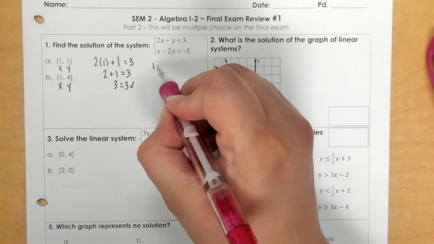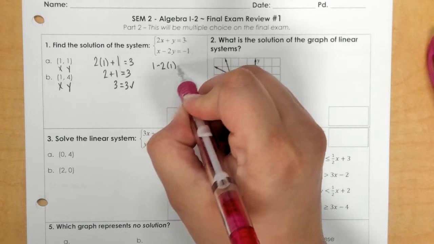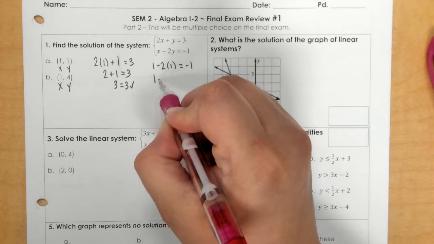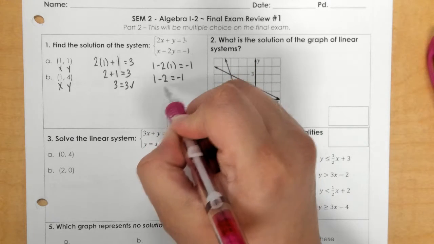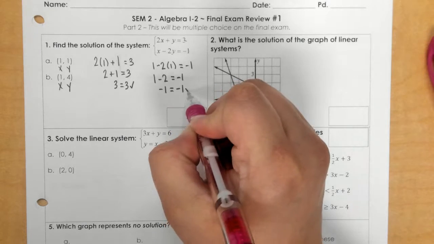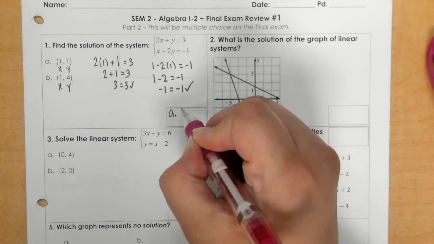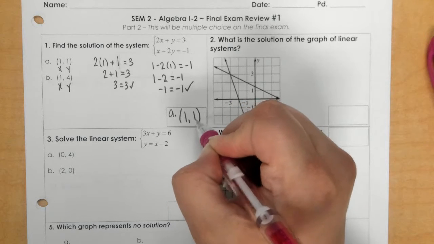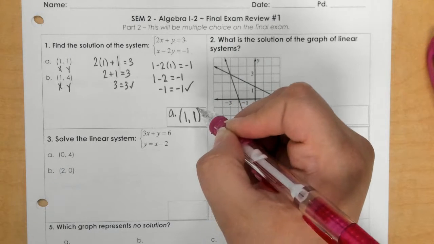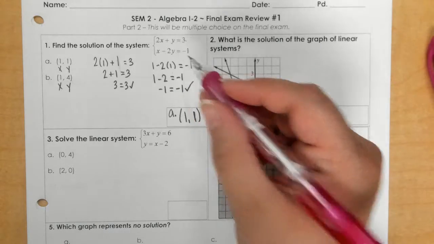So I'm going to plug that equation, or that 1, 1 into this equation. So we get 1 minus 2 equals negative 1, which is true. That becomes negative 1. So that means that my solution A, 1, 1, works in both equations. So it's the solution to the system.